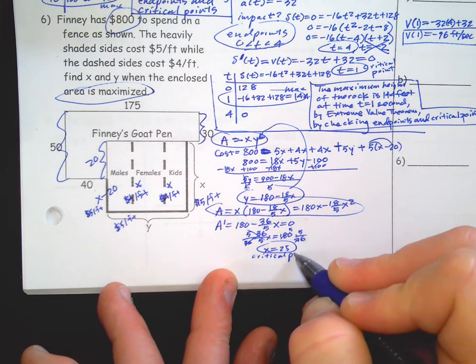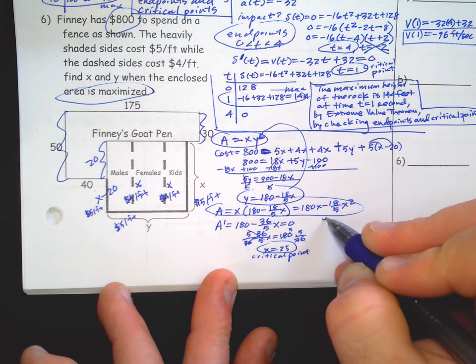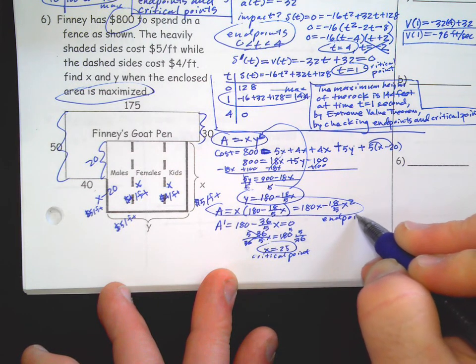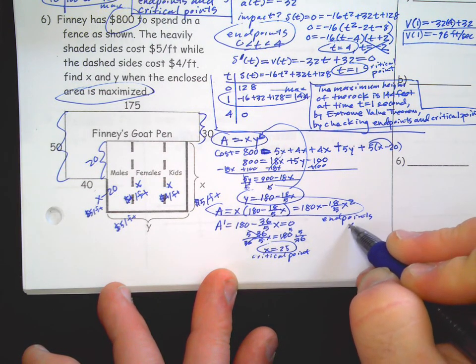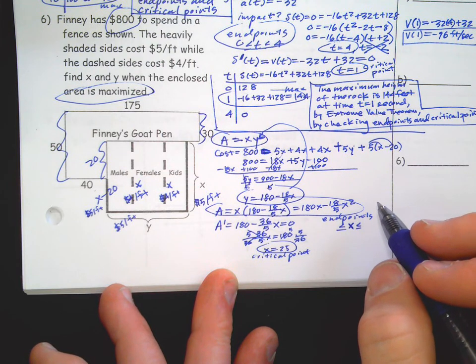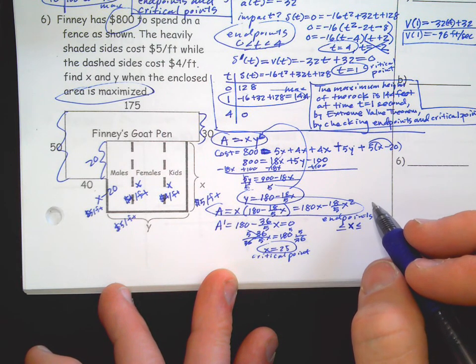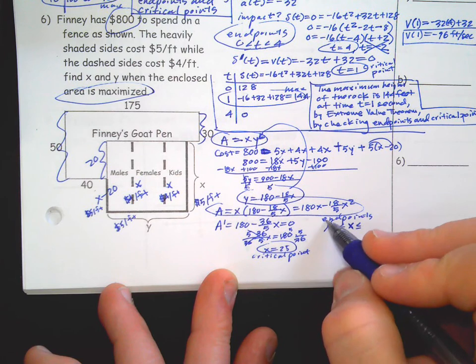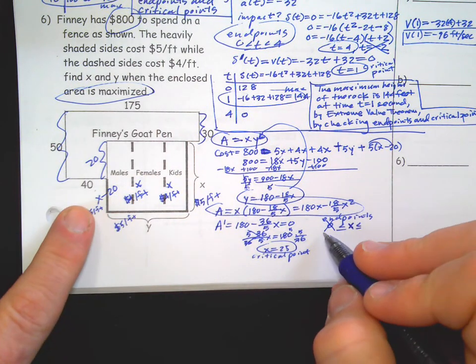Now, the endpoints for x, because we got everything in terms of x. If we got everything in terms of y, then we'd need to find endpoints for y. Now, what's the smallest x can be? Definitely can't be negative. Can't have negative fences. Can it be 0? Nope, because then you get a negative fence here. The smallest x could be is 20.